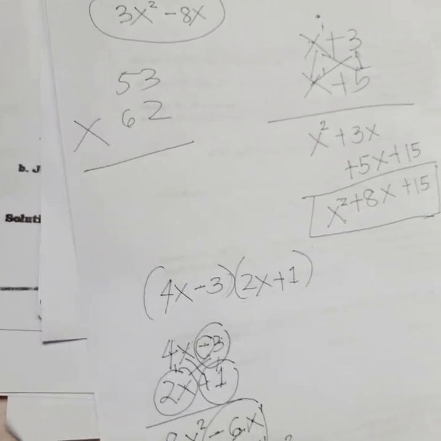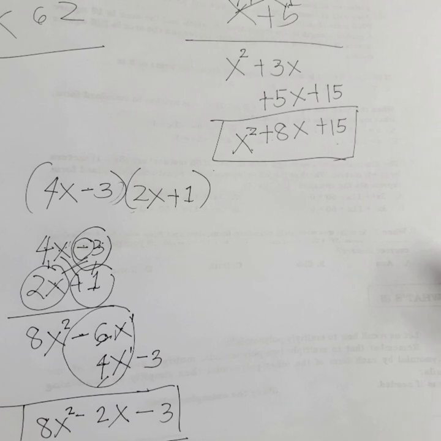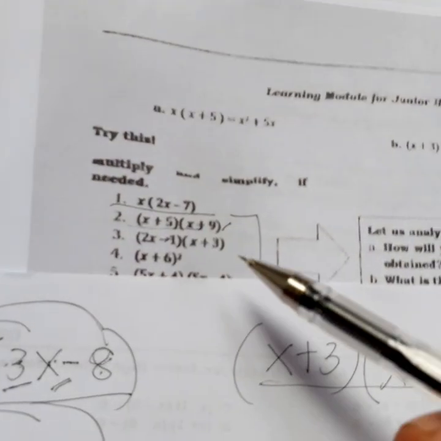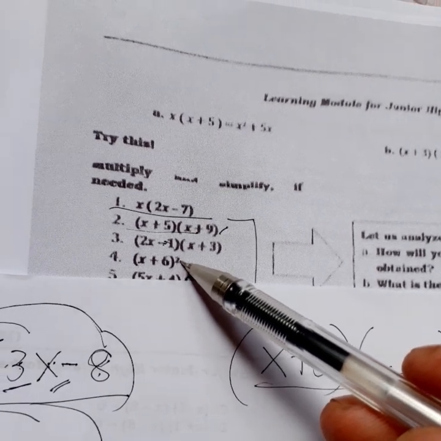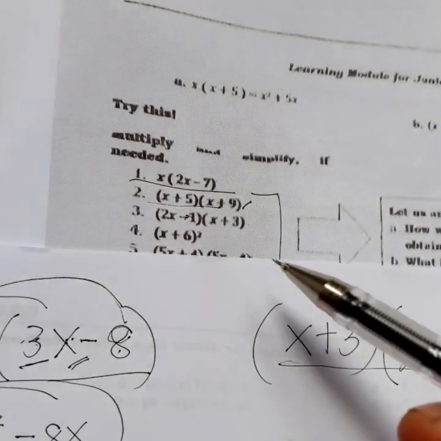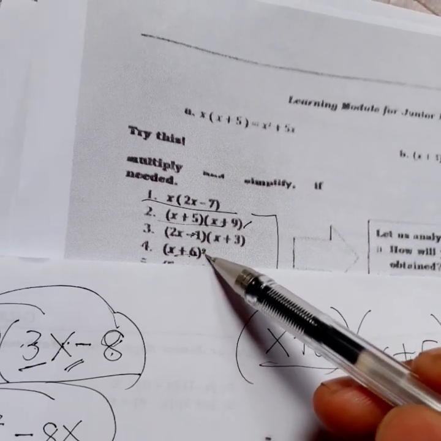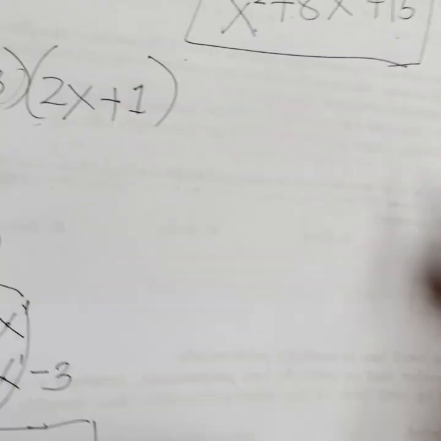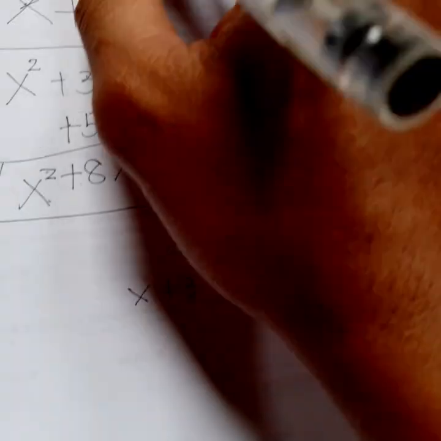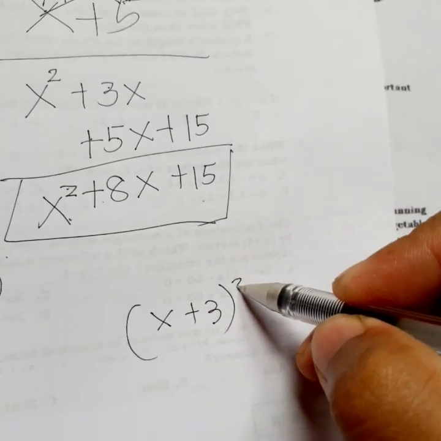Okay, then how about number 4? Unsa ni siya, sir? Nganong naa may exponent sa taas? Okay, it means that this expression is duha. Diba? So example, we have x plus 3 squared.